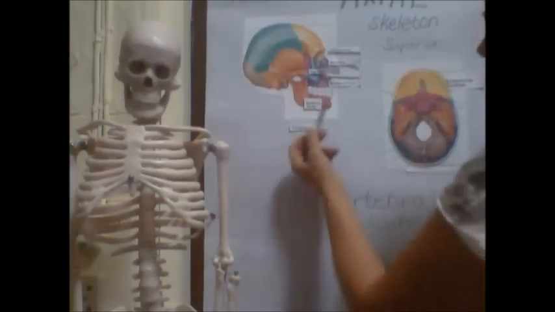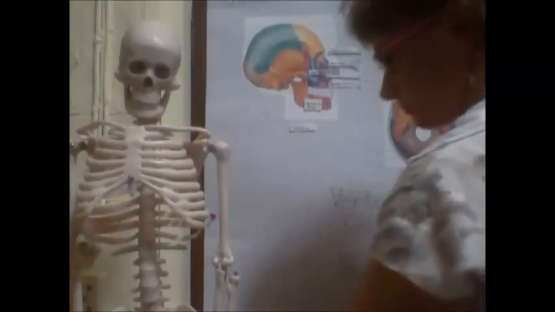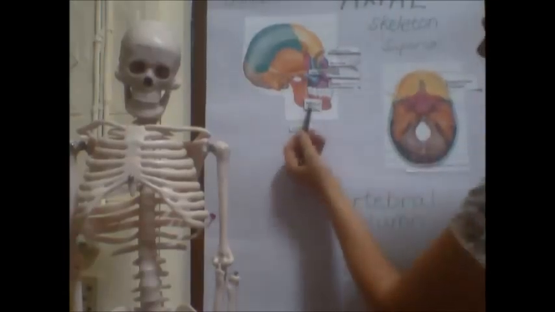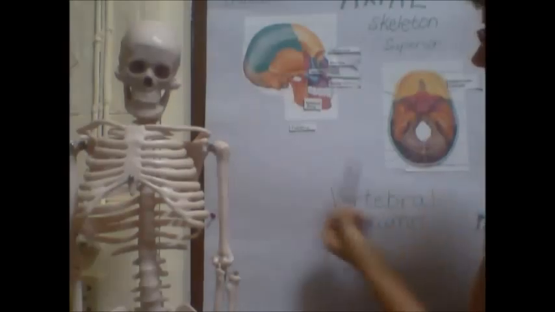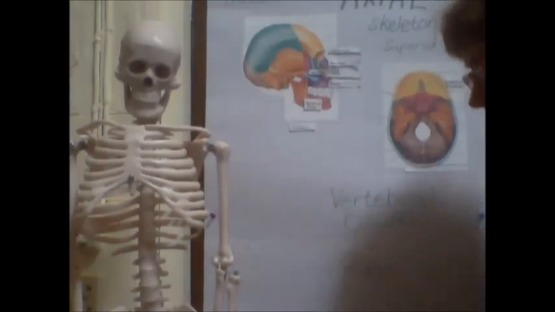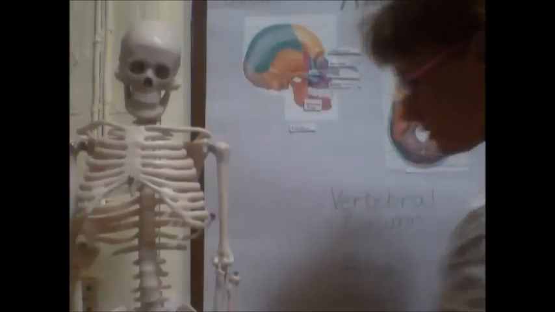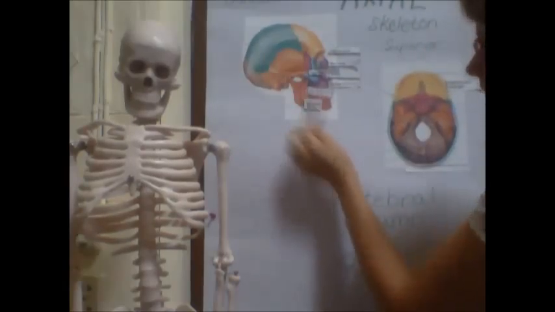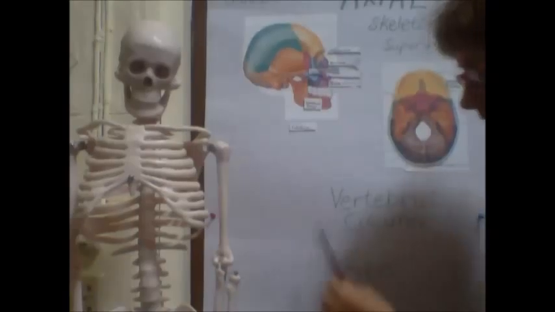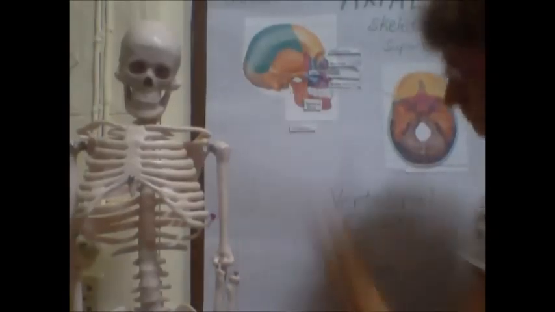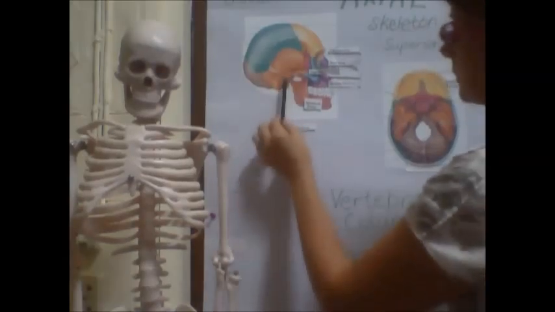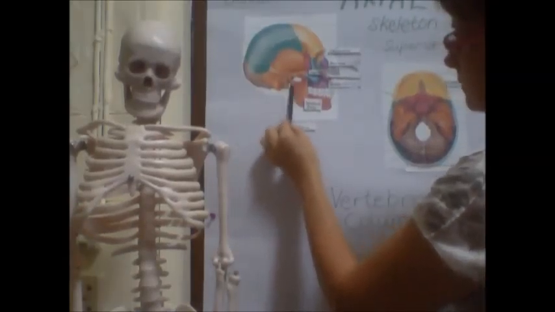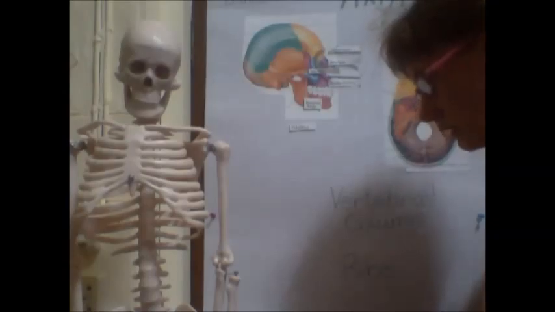Then we move on to the mandibular, and the mandible is made up of a body, the mandible ramus, and also the mandible angle. In addition, we have the coronoid process, just under the zygomatic, and the mandibular notch, right here, and mandibular condyle, and this forms the TMJ joint, also known as the temporomandibular joint.